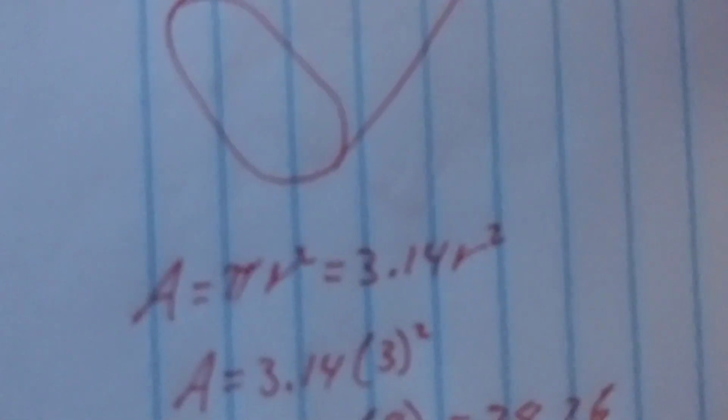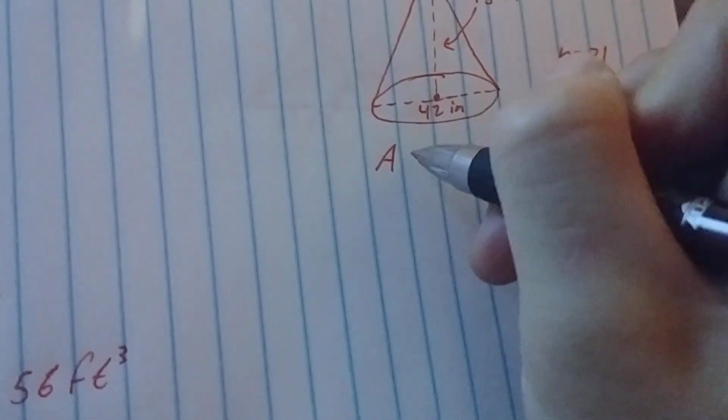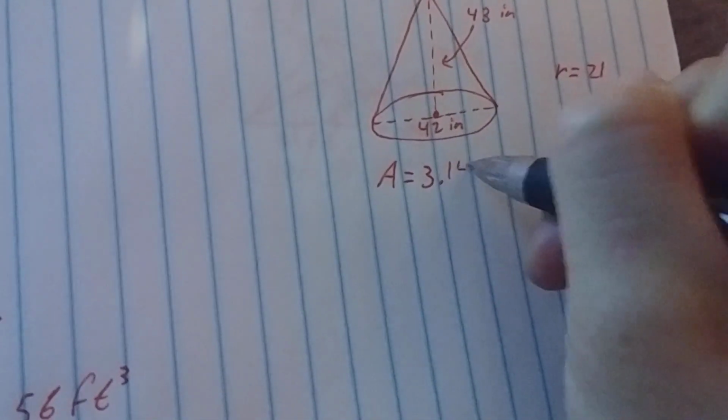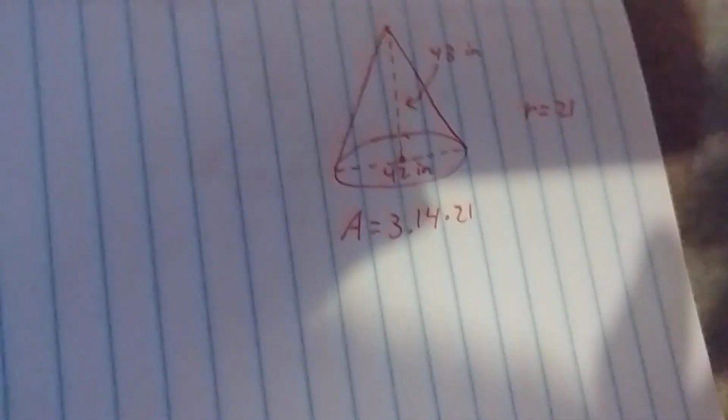I'm going to be using the same formula for finding the area of the circle. So pi times radius squared. So my area for my base is going to be equal to 3.14 times 21.